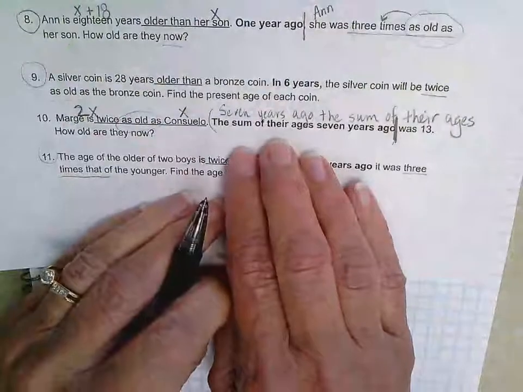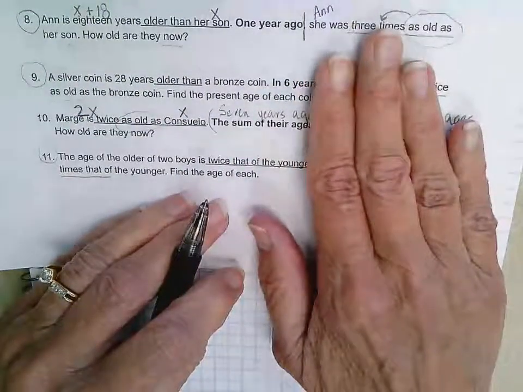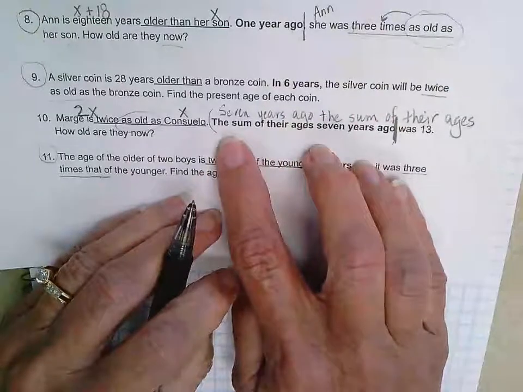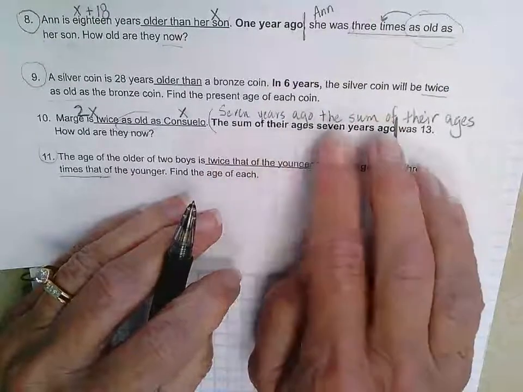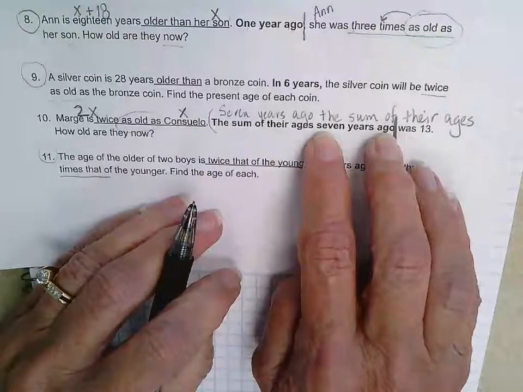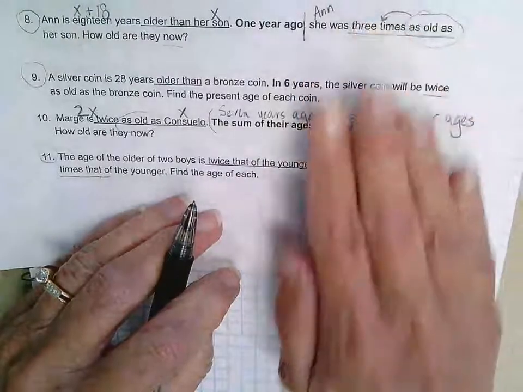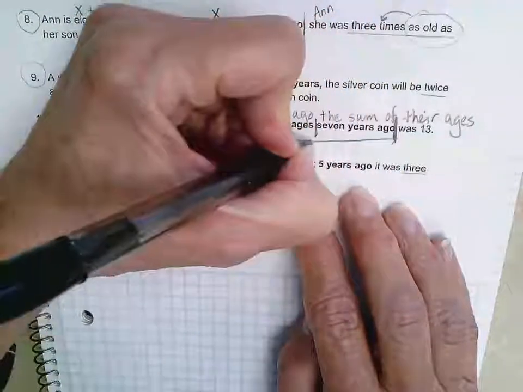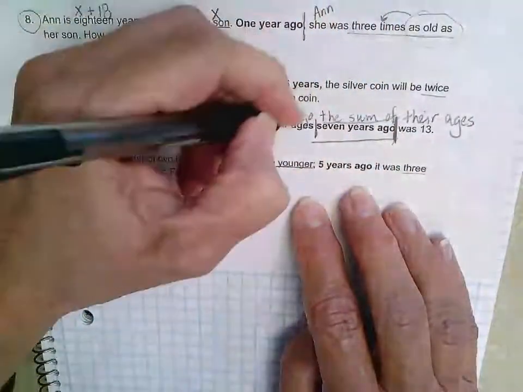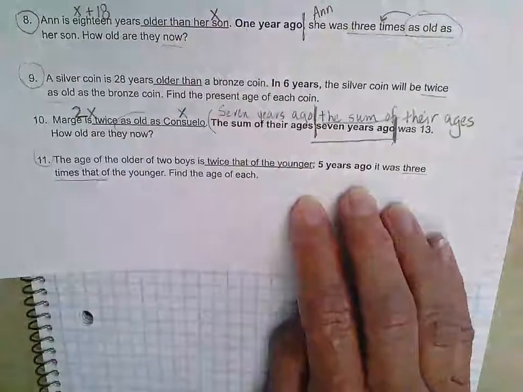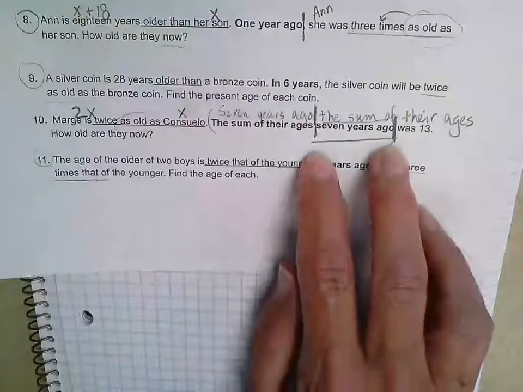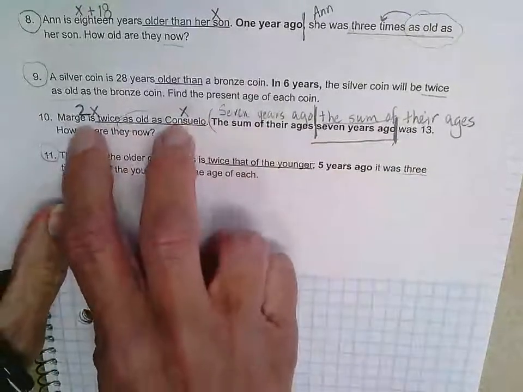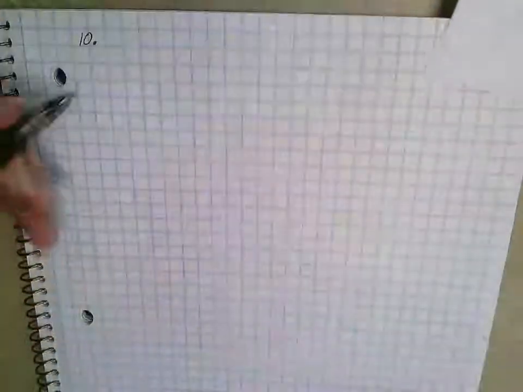So what they did was they just rearranged the phrase and put the sum of their ages first instead of 7 years ago. But we still just want to focus on the 7 years ago part first. So whether you rewrite it or not, this is what we're going to focus on, and this part in our graphic organizer.